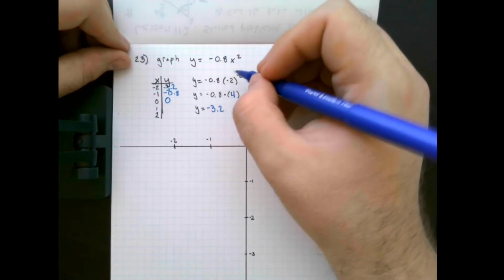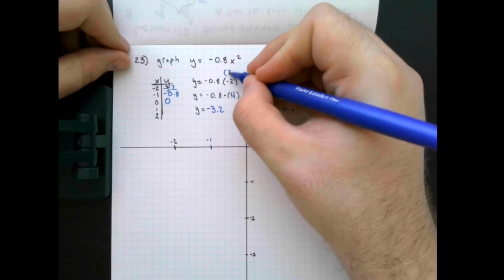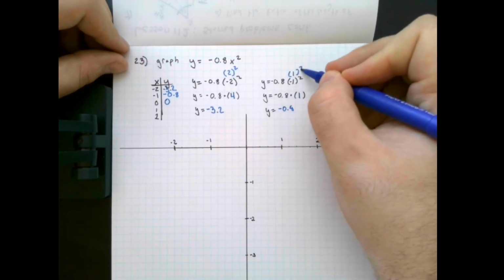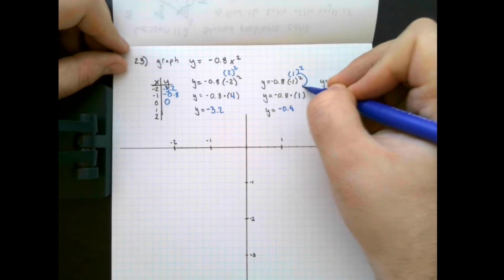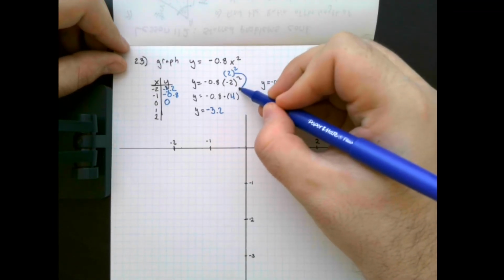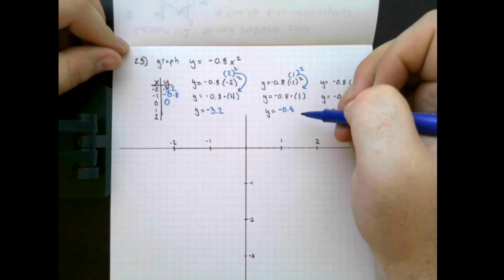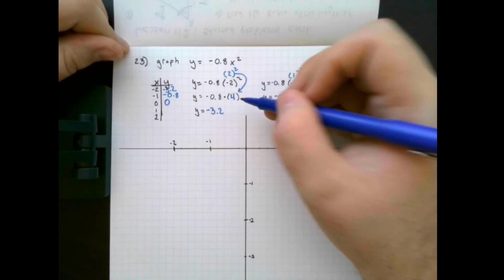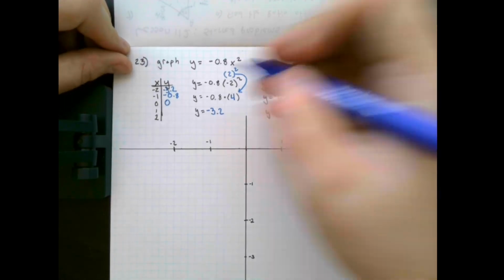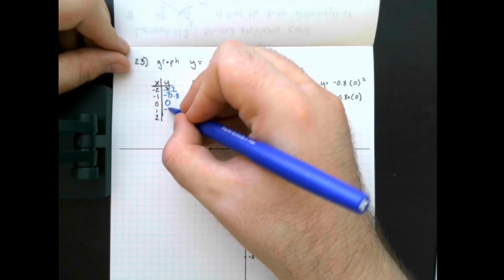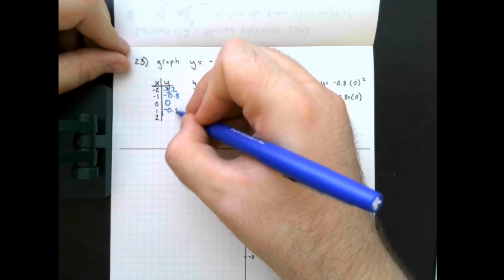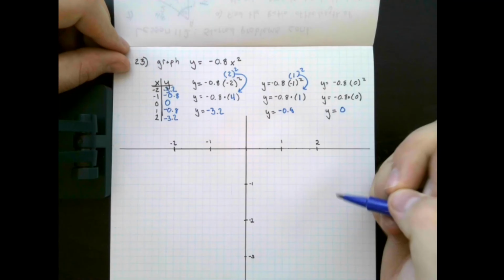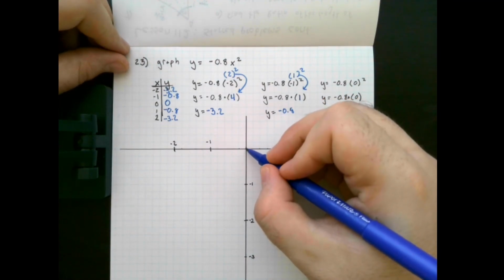Now, it's important to note that if I had 2 squared or 1 squared, I would still get the same answer for the second line. So, since I'm going to get the same answer in this second line, I can just copy my answers down right here. Now, I have the point 0, 0.